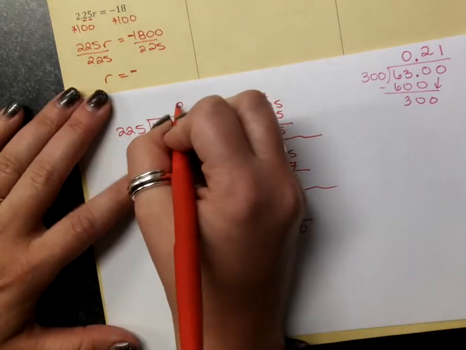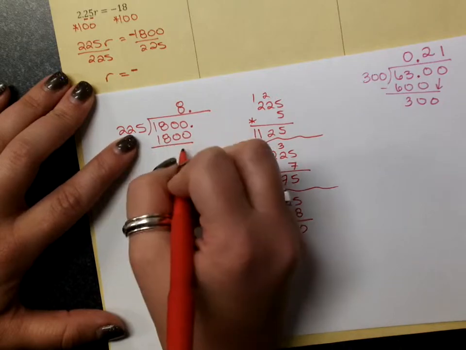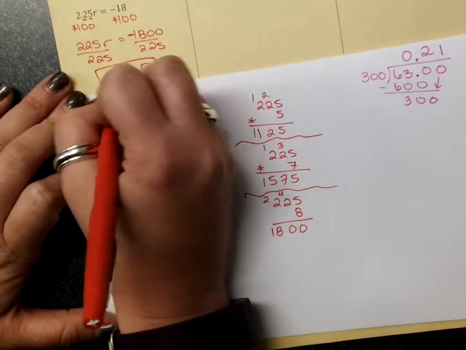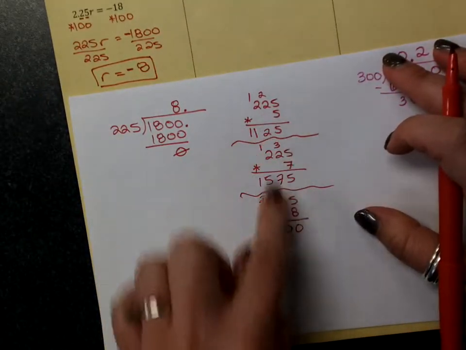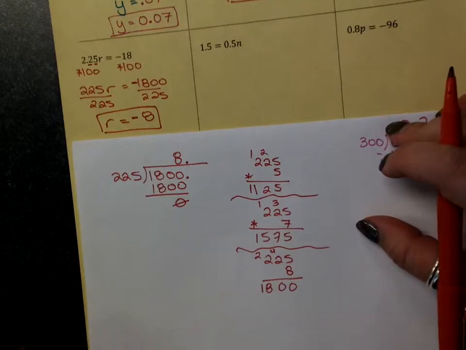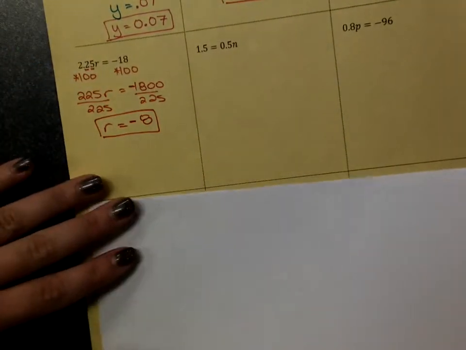Now I try not to let the numbers get that big, but on your homework there are a couple where the numbers get pretty large. That one should have been negative 8. That's as bad as it gets when you have to kind of guess around to get the division. Other than that, the numbers will stay relatively small. Alright, let's look at the next one.